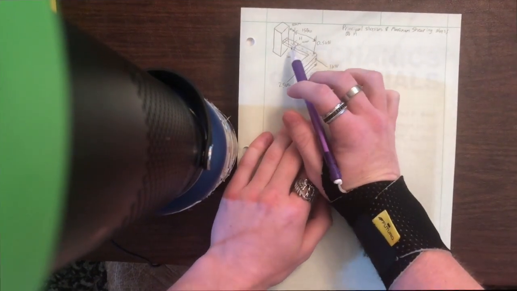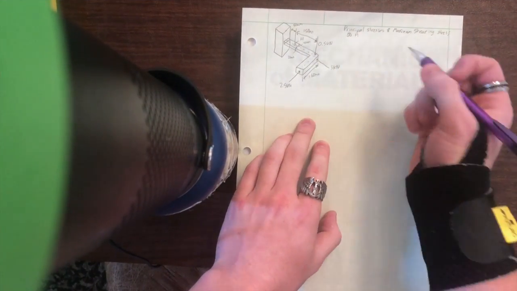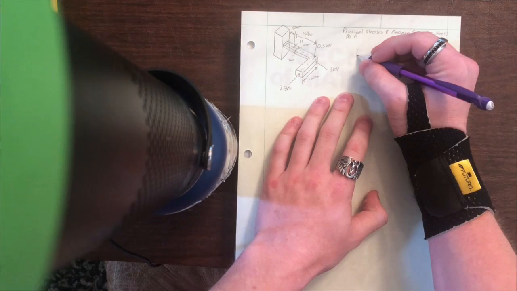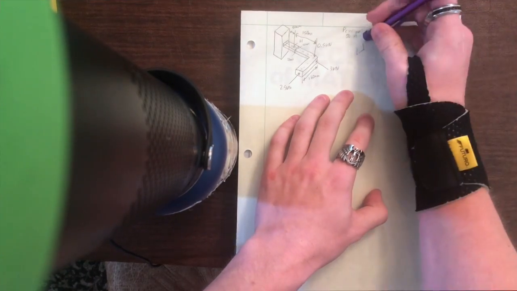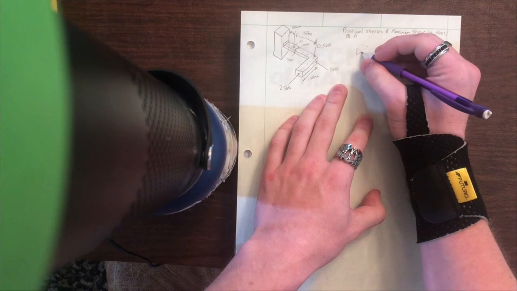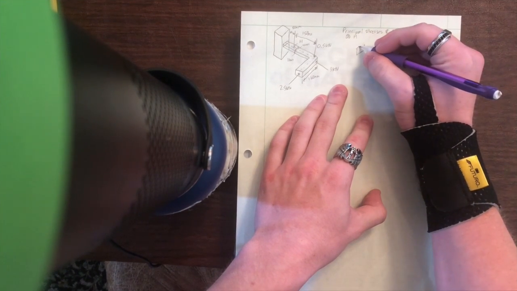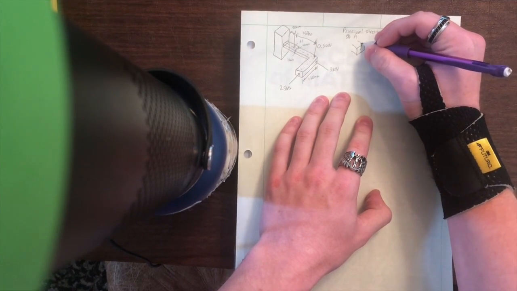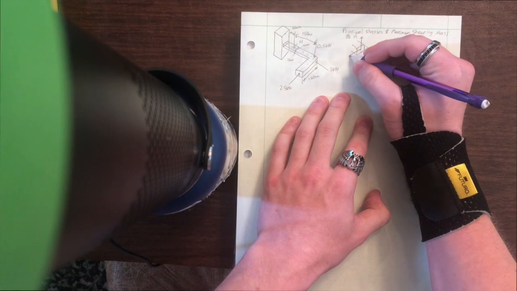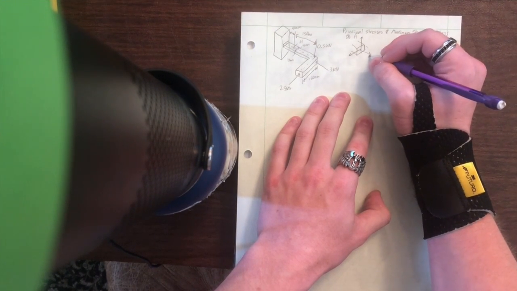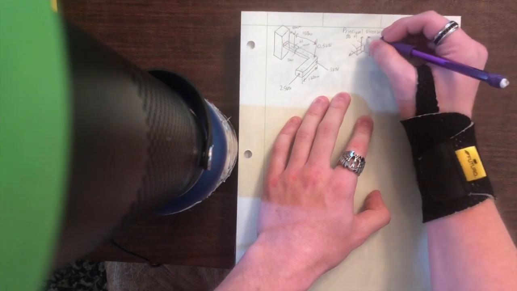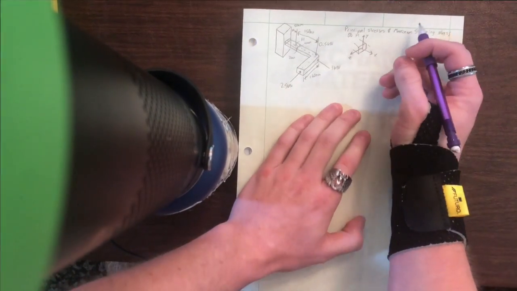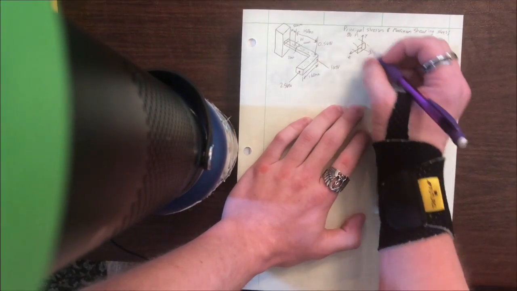First step is to cut the beam at H. Then I'll draw what that looks like. It's a really bad drawing. Then we move the axes to the cross section of the cut plane. This is X, Y, and Z. Now we're going to find the resultant forces at the cross section.